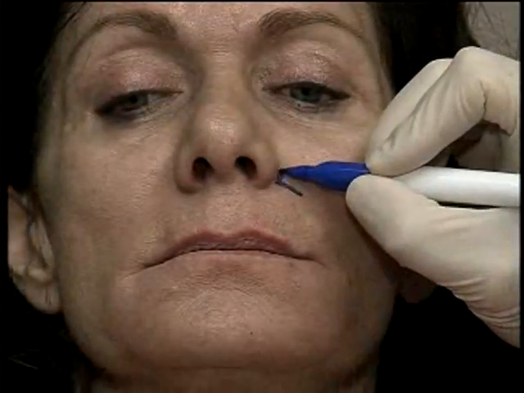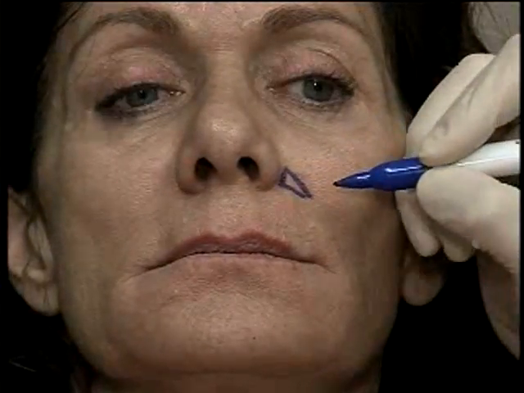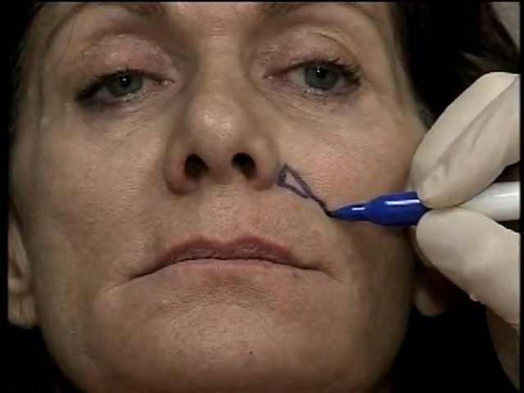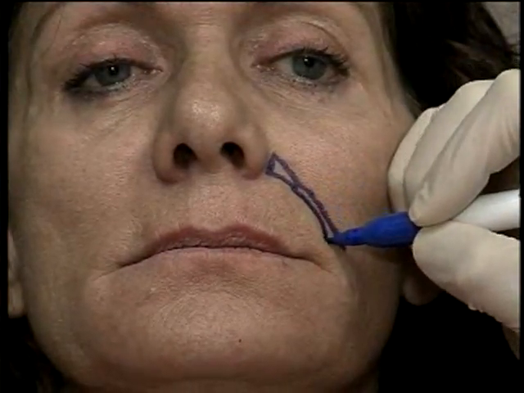So I'm going to go ahead and start the treatment. Now when you're doing this, it's very important that you fill in this crease, this triangle right here. That's really important. So that triangle you want to fill in. And then I'm going to take the product a little bit lateral to the fold, a little bit medial to the fold.